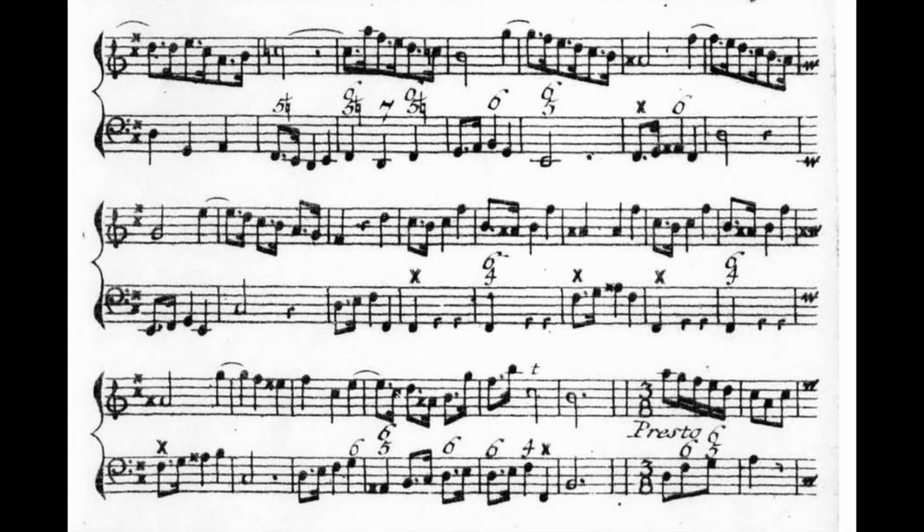It's a complicated ornament, but a great effect. This is interesting. A repetition like an echo.